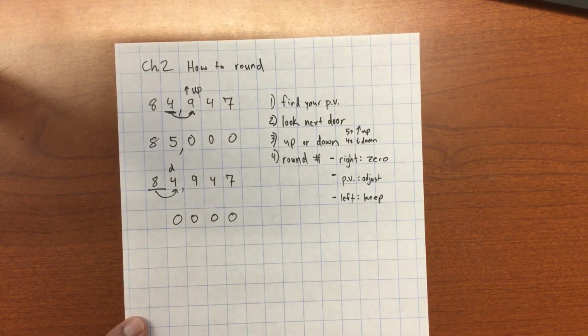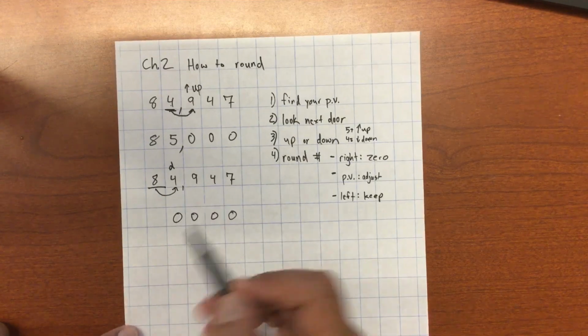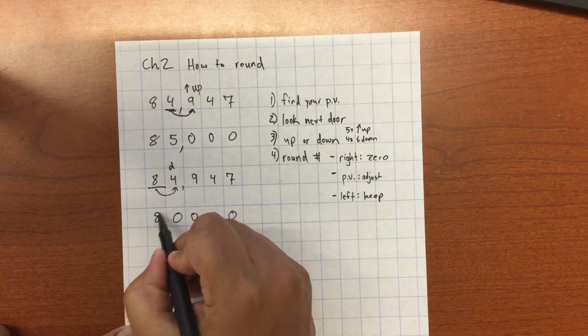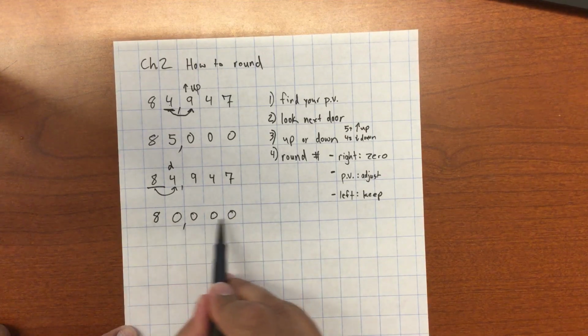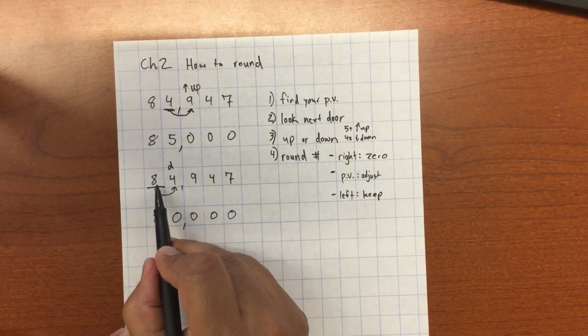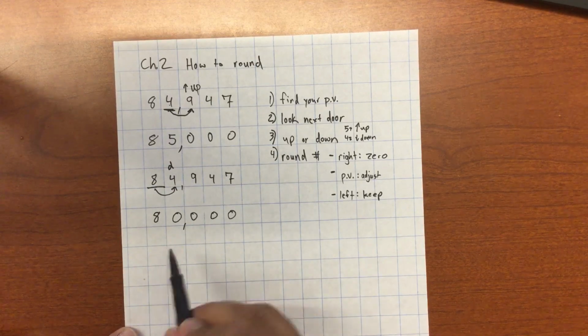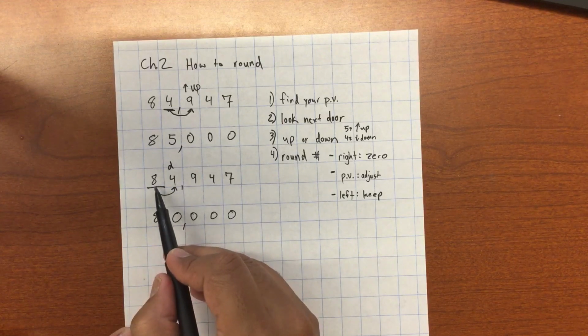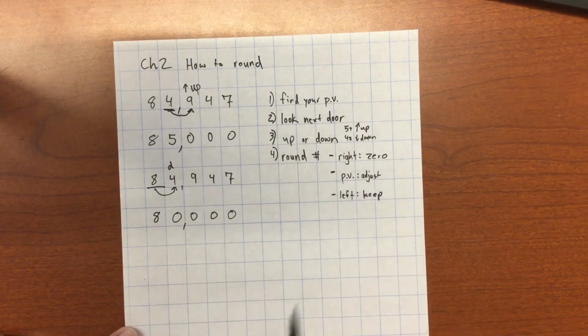This is where kids make a mistake. They think, I need to go down, so this 8 needs to become a 7. It is going to still be an 8. You are going down because your new number, 80,000, is below the 84,947 where you started. So please make sure, if you're going up to 90,000, going down, you'd only go to 80,000, one digit away.